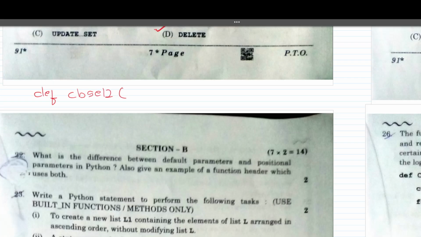Then here you can write a, b and c equal to 7. If it has asked me to write a code snippet, let me print the sum of them. Okay, let this be our code snippet. Then if I am calling them, so 5 and 7 I am giving.